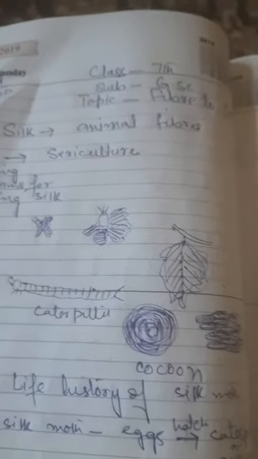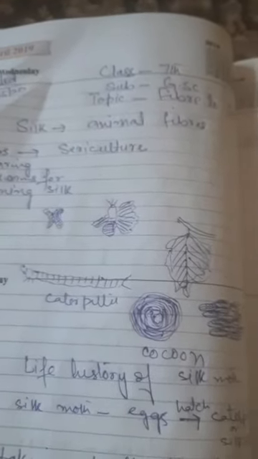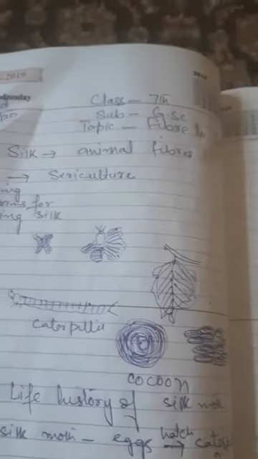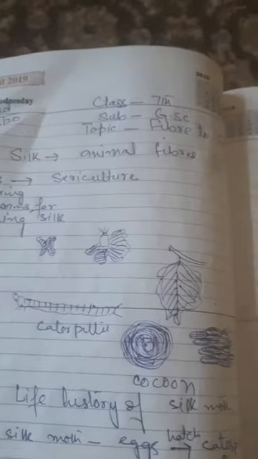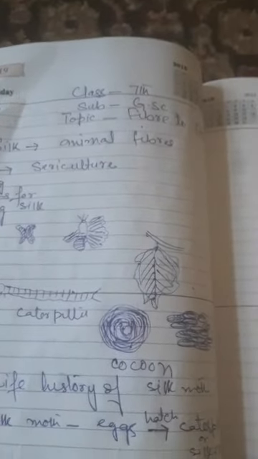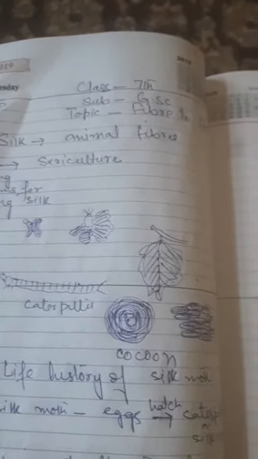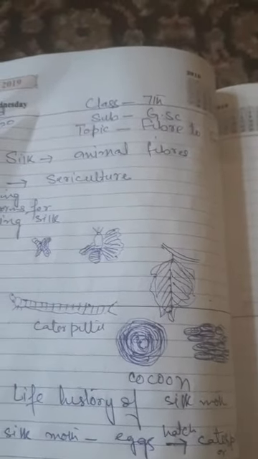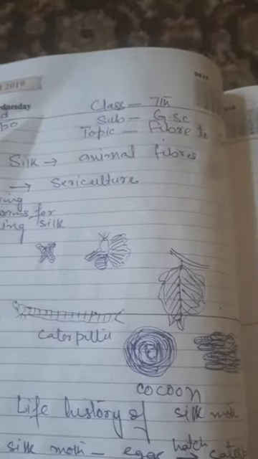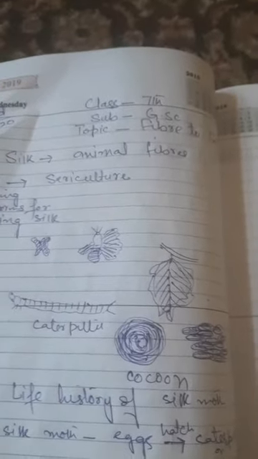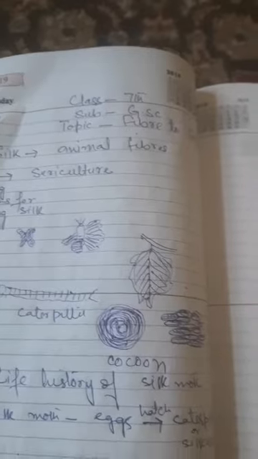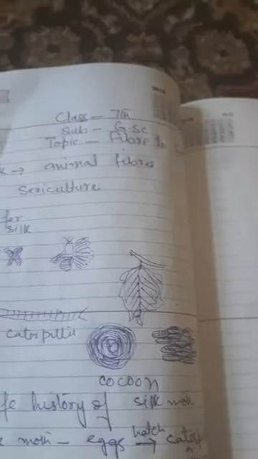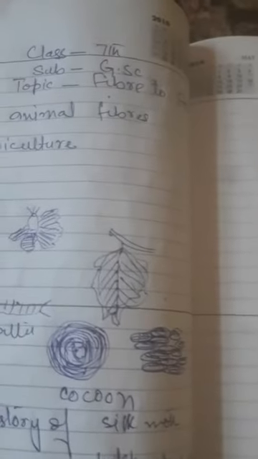When that protein is exposed to air, it hardens, and that becomes silk fiber. And as soon as the caterpillar completely covers itself by this protein cover or silk fiber, it turns into a pupa, and this covering is called a cocoon, like this.